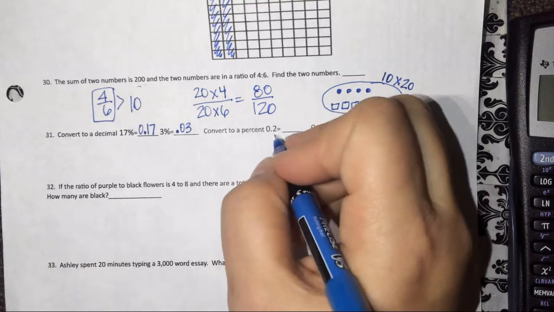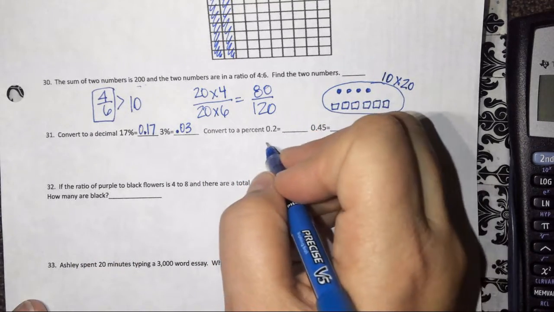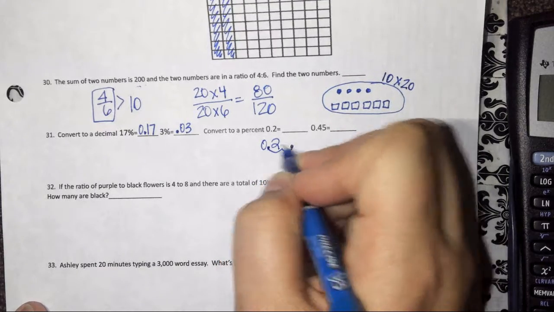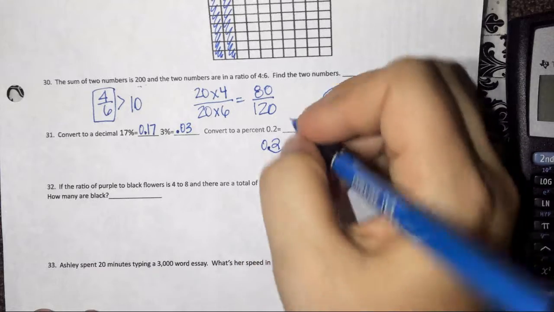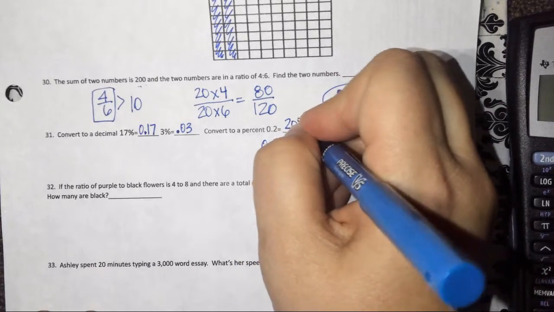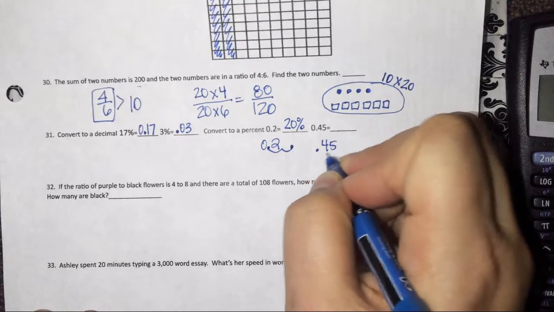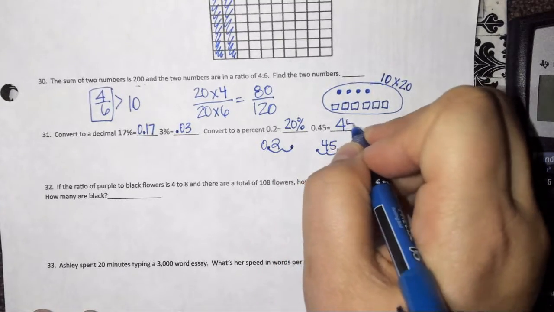Okay. Convert 2/10 to a percentage. If we have 0.2, we're going to move it 2 places to the right. So this becomes what percent? 20%. If I move that 2 places to the right, 45%.